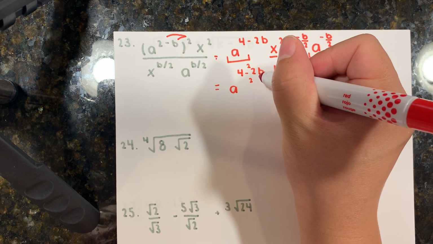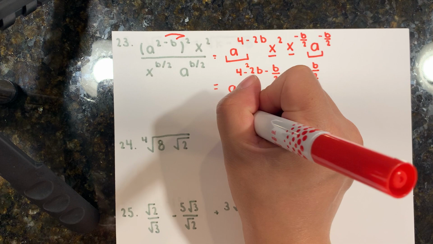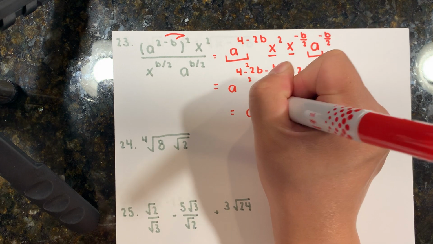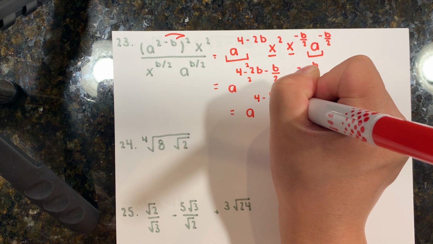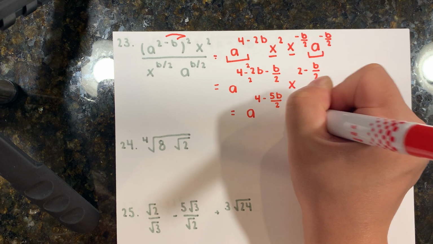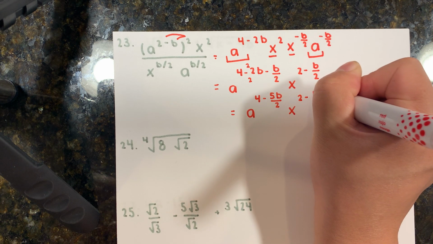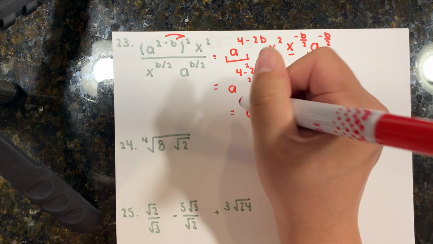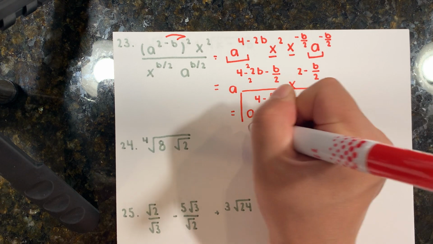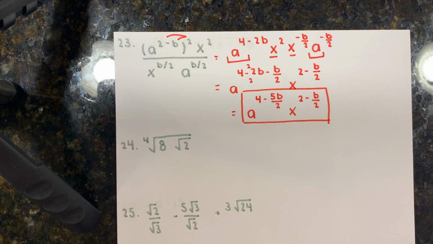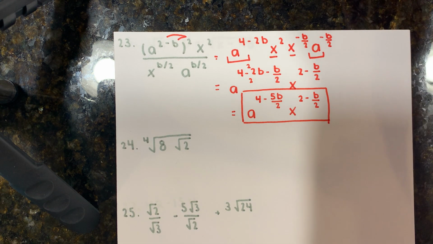So that would be negative 4b over 2 minus b, which would be a to the 4 minus 5b over 2, and then x to the 2 minus b over 2. And that is it for number 23.